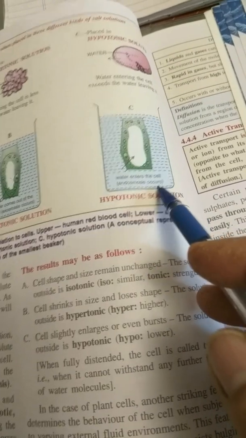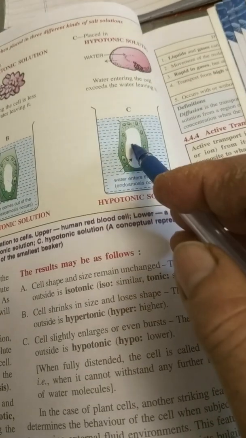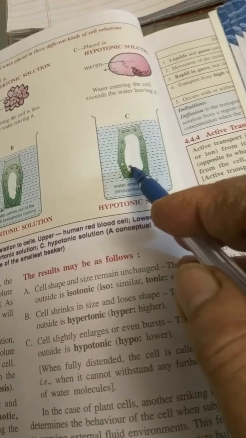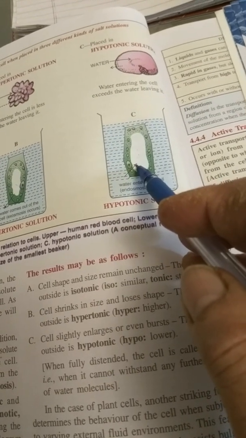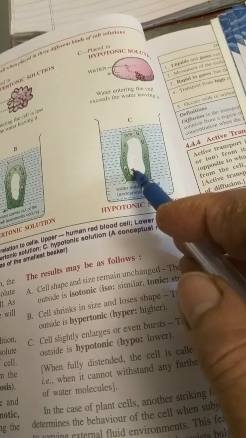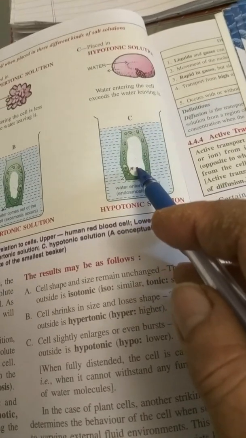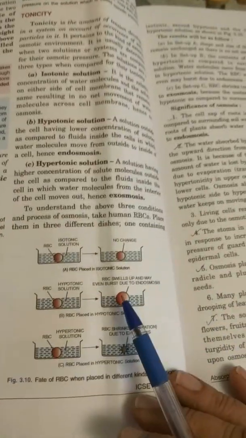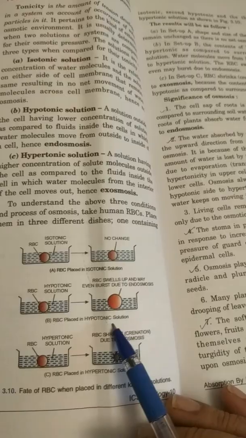So water from outside will move inside due to endosmosis. This will result in the swelling of the cell. When the cell swells up, we say it is turgid. So this is how we can explain the shape, size and structure, taking the example of a plant cell and a human red blood cell.